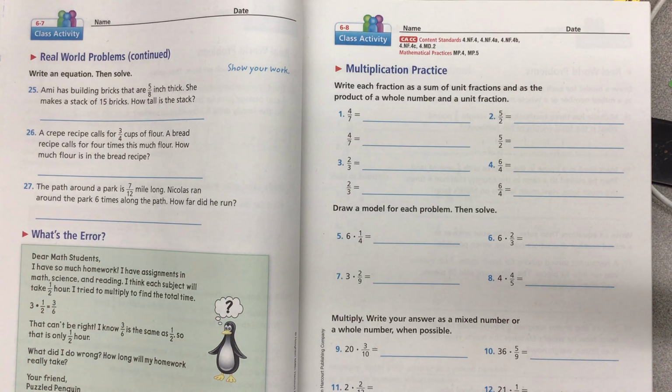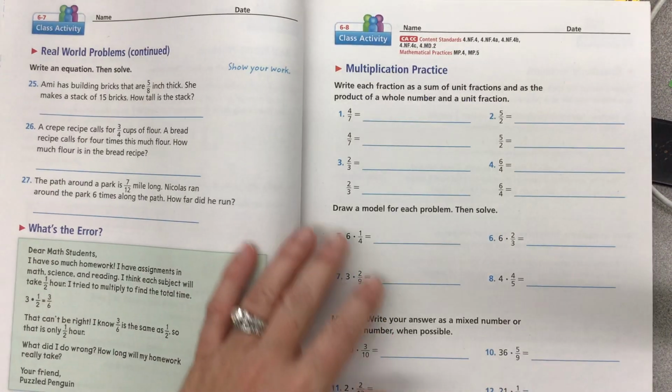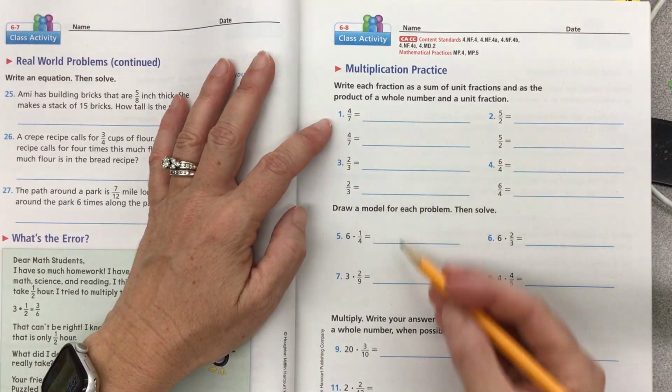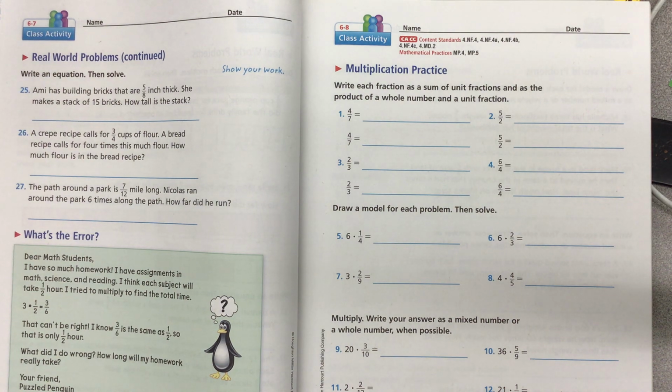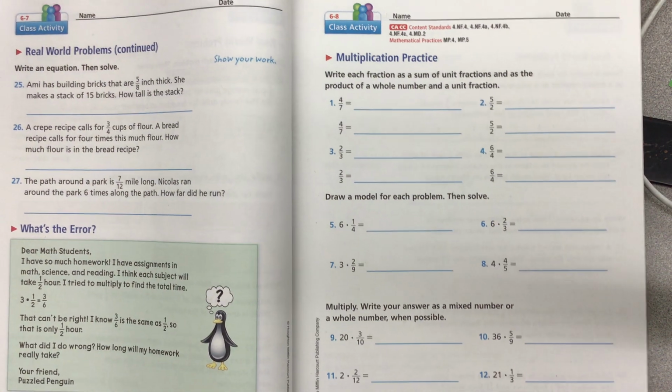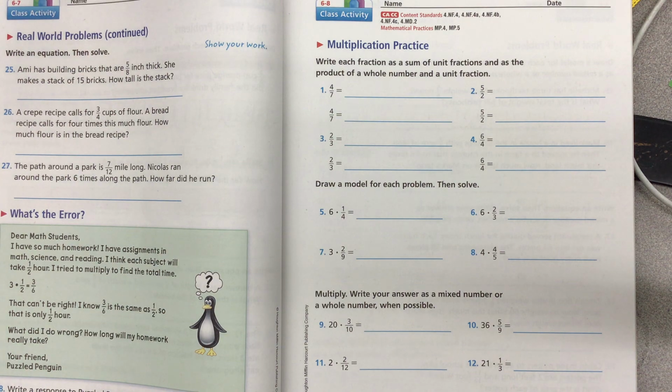Right, lesson 6-8 on pages 235 and 236. So I'm going to get you started doing one problem in each section, and then I'm going to turn you loose to finish it up and then check your work with the answer key.